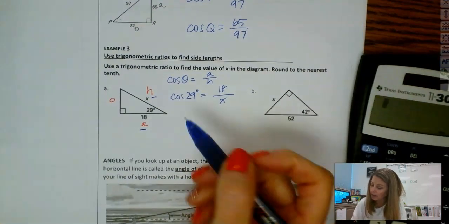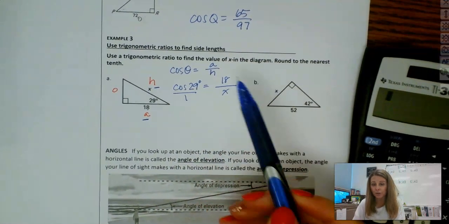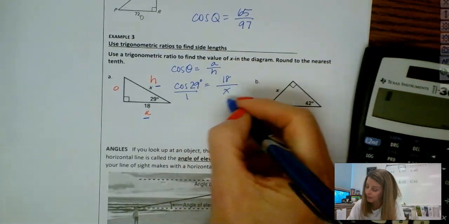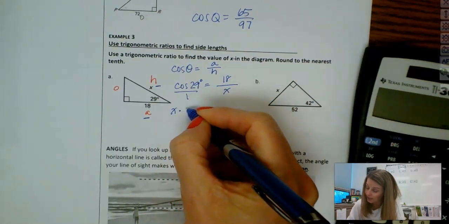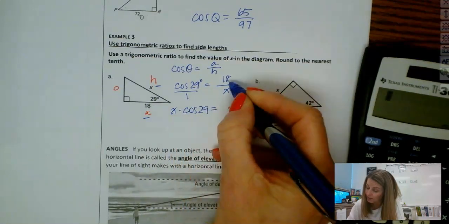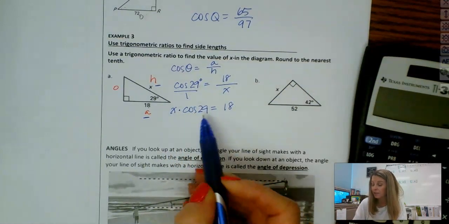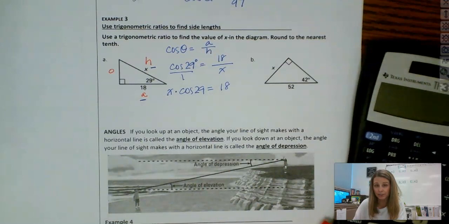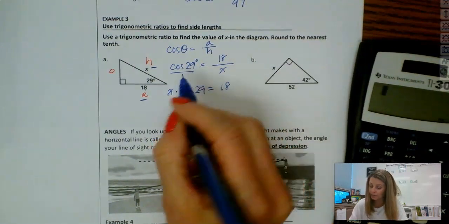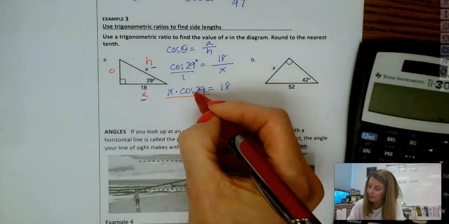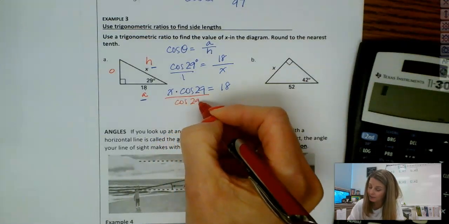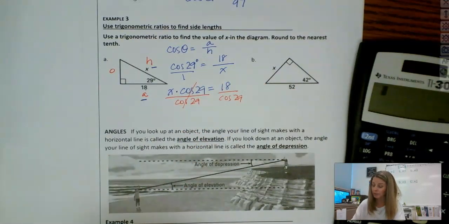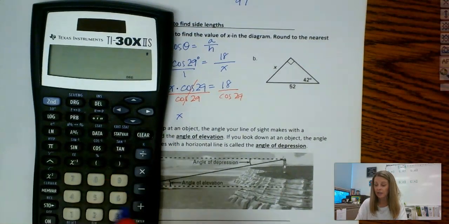I'm going to view this as a proportion. So I have a number divided by 1 equals a number divided by x. Let's cross multiply. I'm going to do x times the cosine of 29. 18 times 1 equals 18. So this is just x times a number. I want you to wait to the very end to type into your calculator. I'm going to divide both sides by the cosine of 29, because then these two cancel out to 1. And so now I can use my calculator.